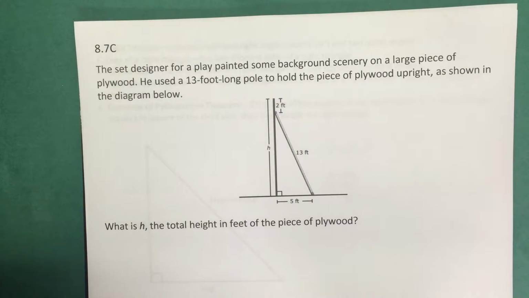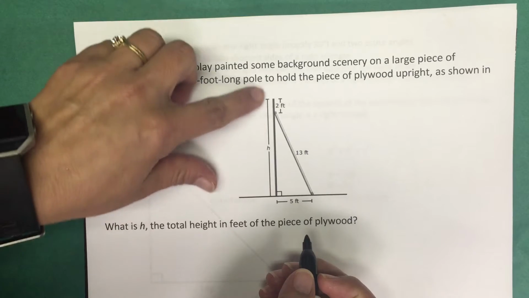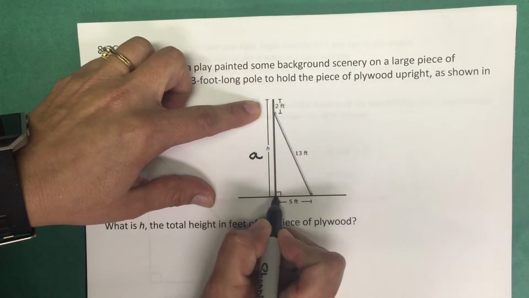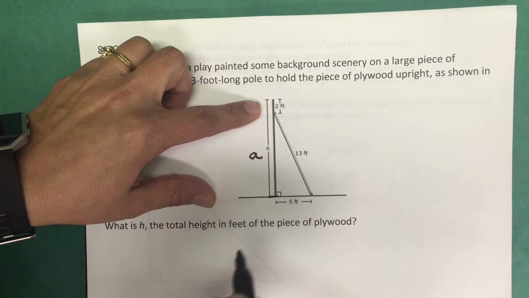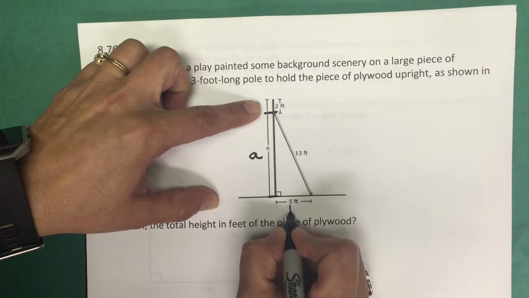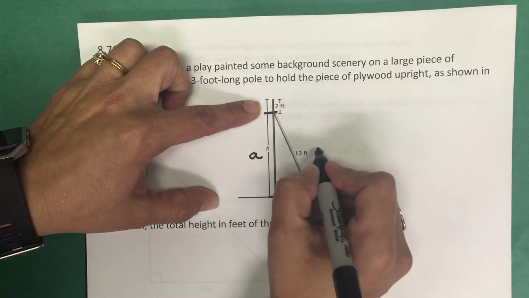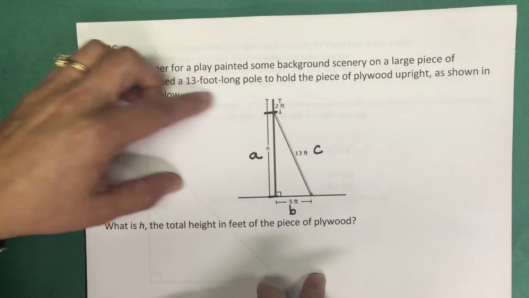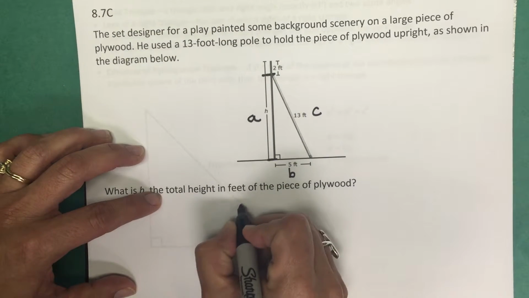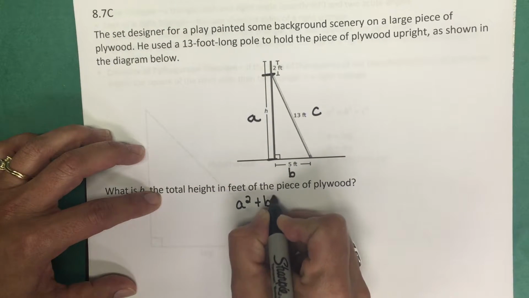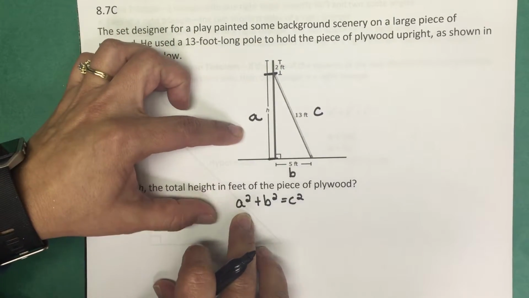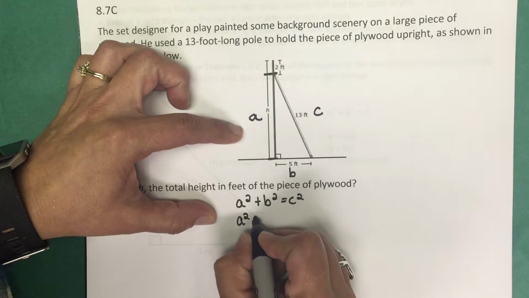So I'm going to go ahead and label my sides. I'm going to label this side here as a. And remember, a is only calculating the length of the leg of the triangle. So it's going to go from the bottom to right here. That will be the length of a. I'm going to label the bottom leg as b, and of course the hypotenuse has to be our c. So now we're going to substitute into the formula for the Pythagorean theorem. a squared plus b squared equals c squared. I don't know the value of a, that is what we're trying to find. So I'm going to leave that as a squared.